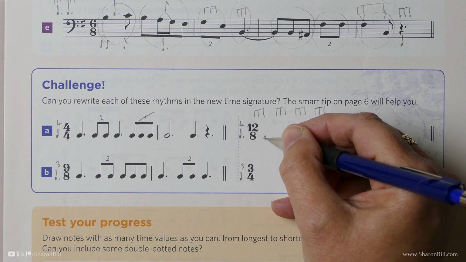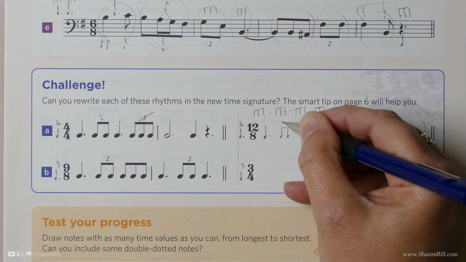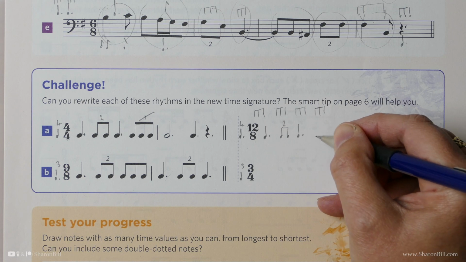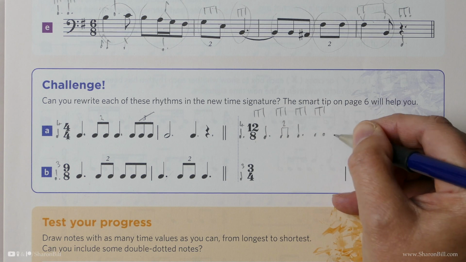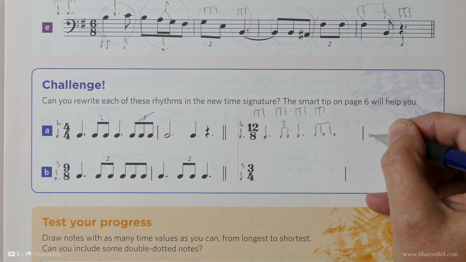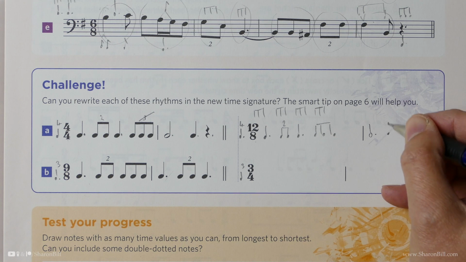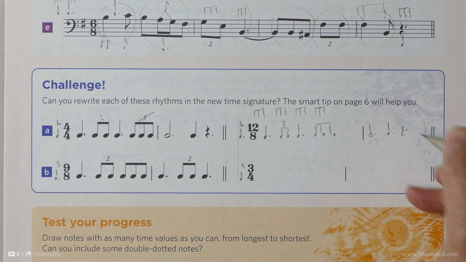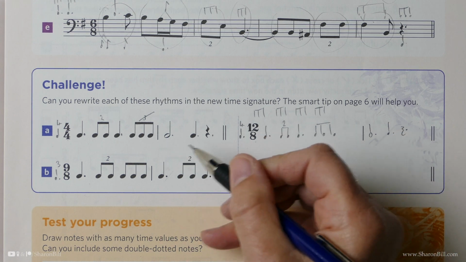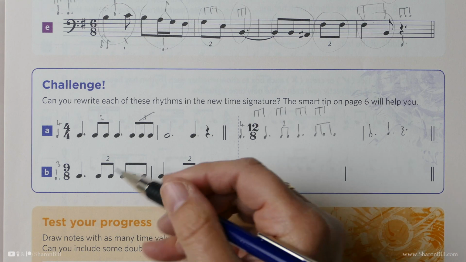So we have 1, 2, 3, and then that makes 4, 5, 6, 7, 8, 9, 10, 11, 12 quaver beats, 1, 2 dotted crochet beats, 3 dotted crochet beats, 4 dotted crochet beats. So it's soon done once you realise whether you're stretching or squishing, as it were.